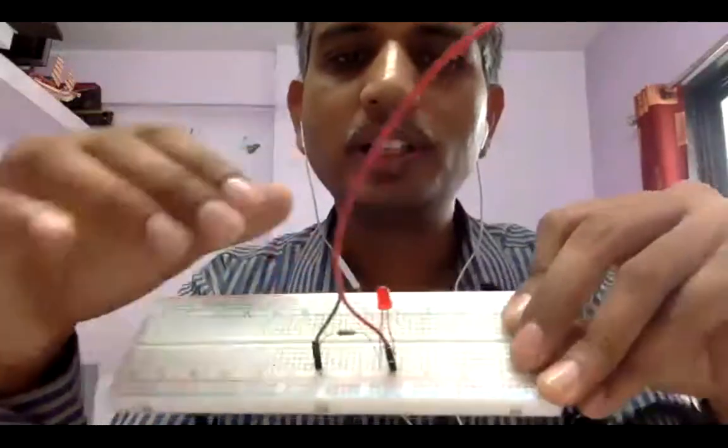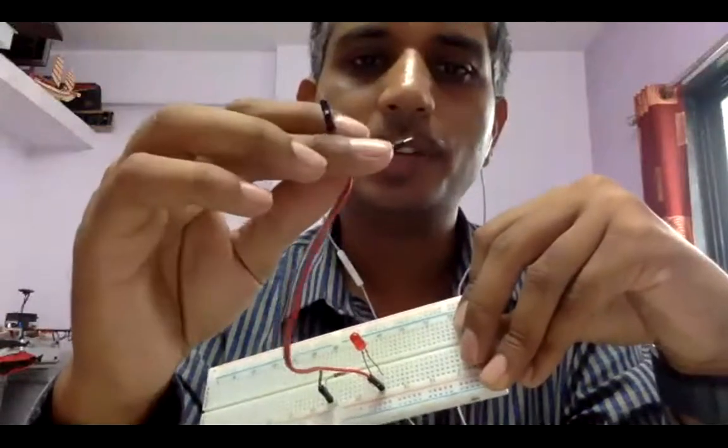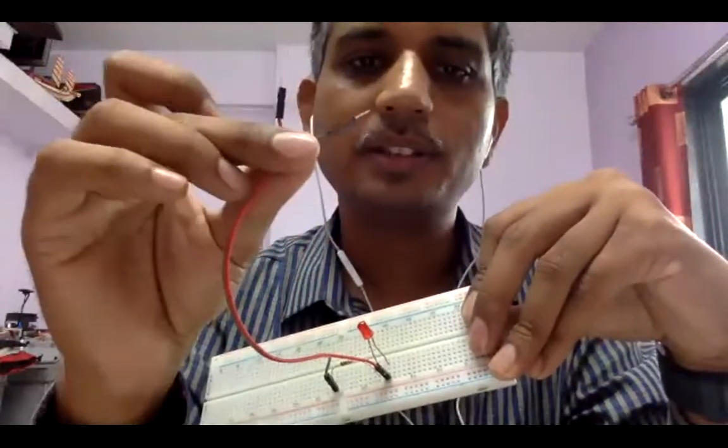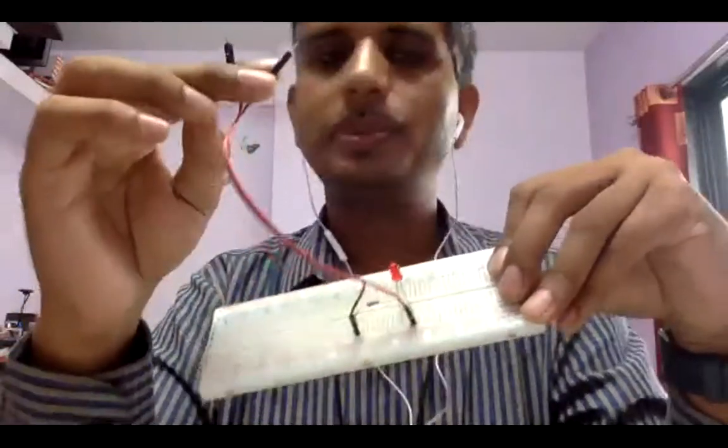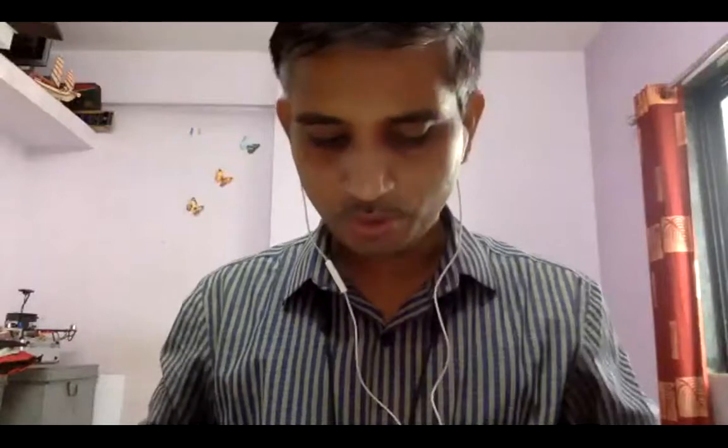Getting it? So I have done the connection. Now I know that the red wire should be connected to pin number 8 and the gray wire should be connected to the ground terminal. So I am making the connection here. I'm going to show you here.